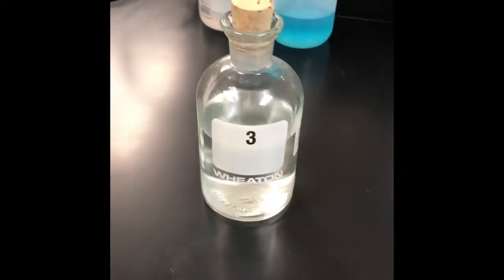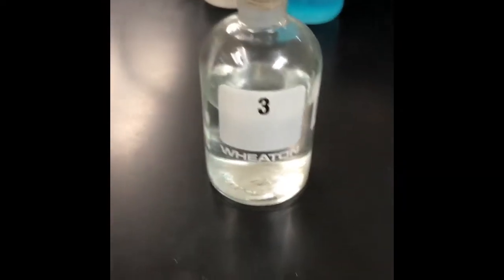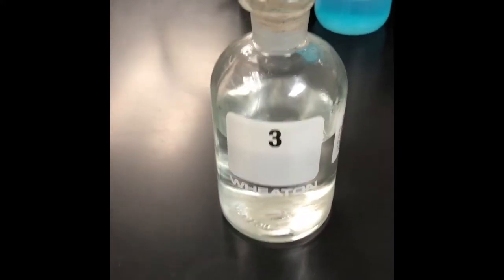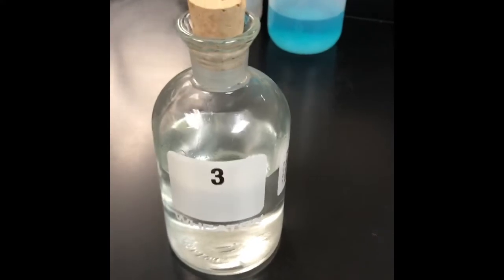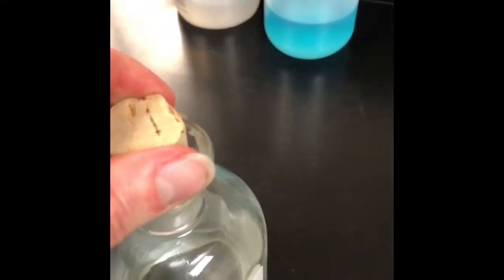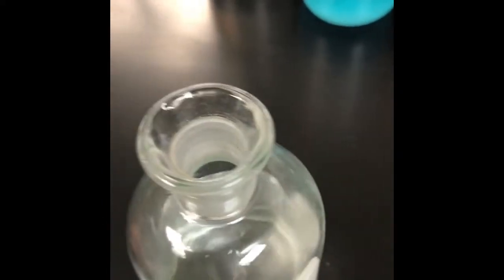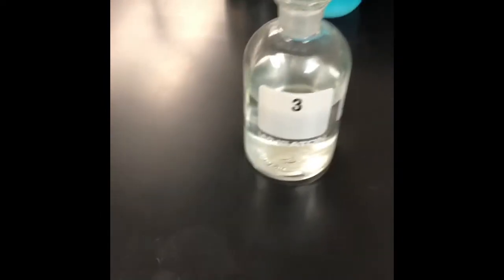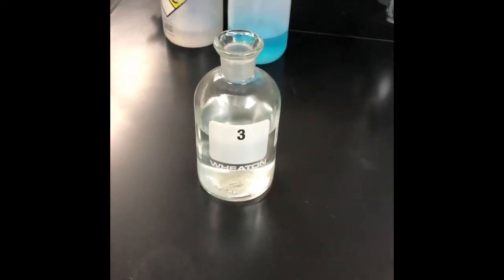The last part of this lab is to find the density of an unknown substance, an unknown liquid. We're going to be dealing with liquid number 3 and liquid number 12. Just by smelling this, a little waft, it smells like it's going to be vinegar. So we should get something really close to the density of vinegar.